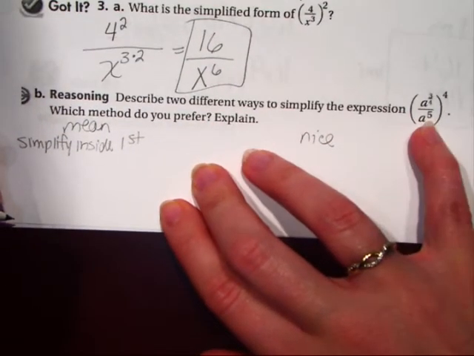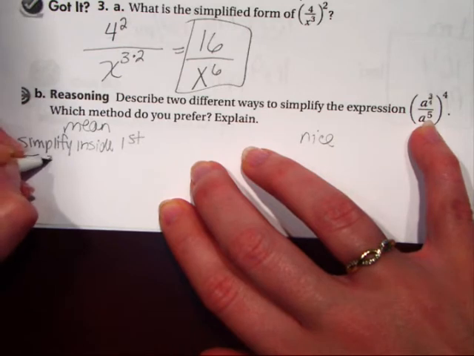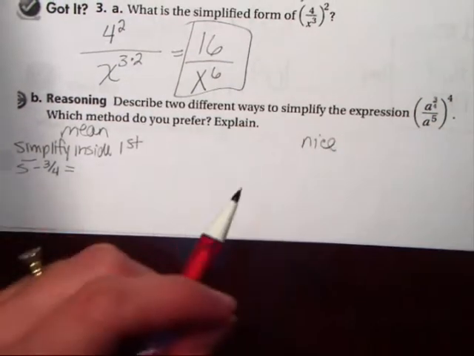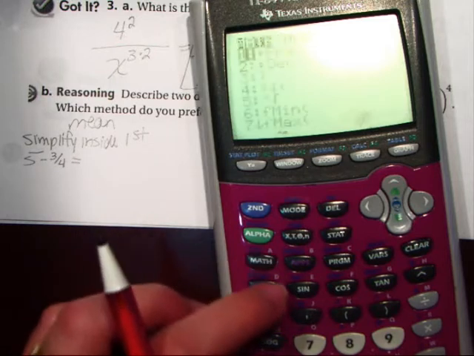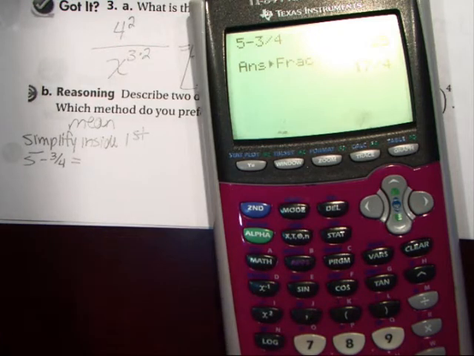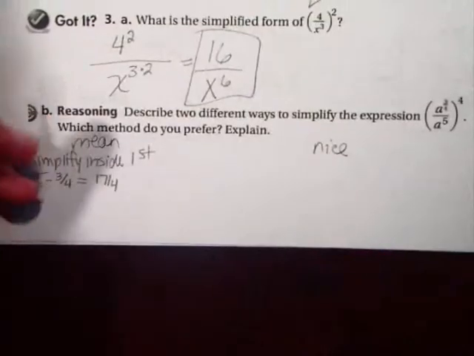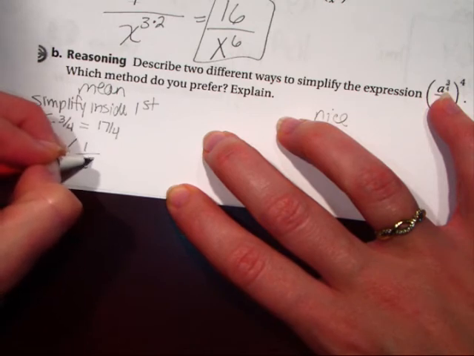You would have to answer this question: where's the party at? The party's on the bottom, right? So you have to do 5 minus 3 over 4. Well, 5 minus 3 over 4, I'm going to cheat because I can. 5 minus 3 over 4 is 17 over 4. And since the party was on the bottom, that becomes 1 over a to the 17 over 4.